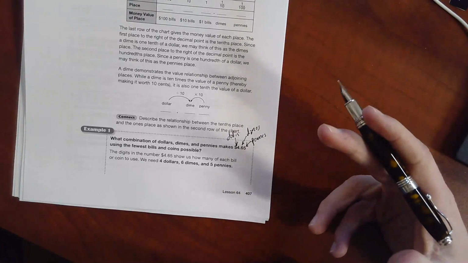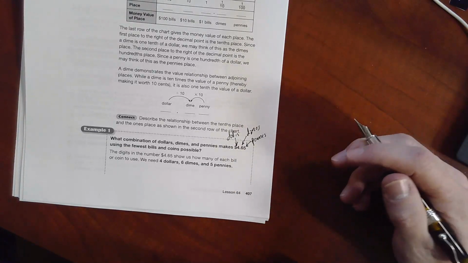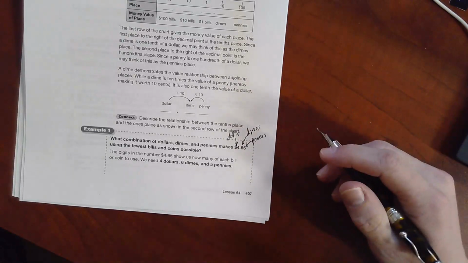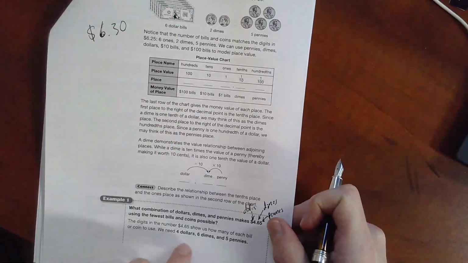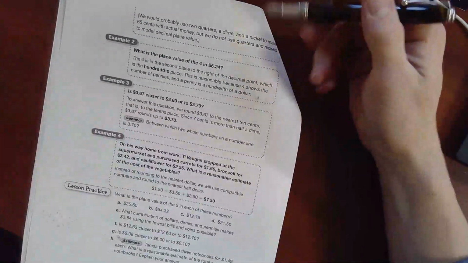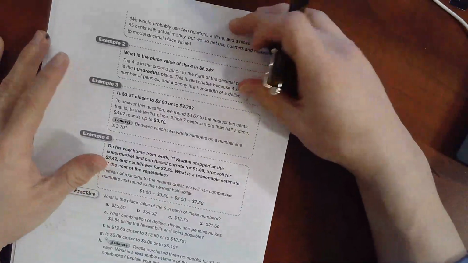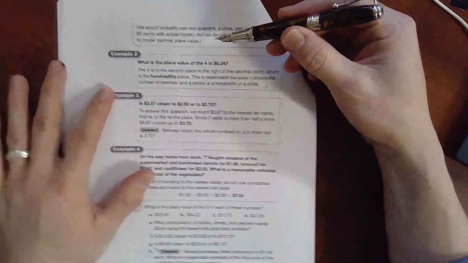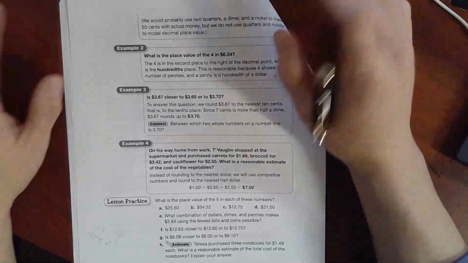Yes, you could use a nickel there in real life, or you could even throw in a quarter, but that's not going to help you with this particular math. So, we're just pretending we only have the base 10 ones: dollars, dimes, and pennies. We'd probably use 2 quarters, a dime, and a nickel to make 65 cents with actual money, but we do not use quarters and nickels to model decimal place value because that would be confusing. So we'll just ignore that.